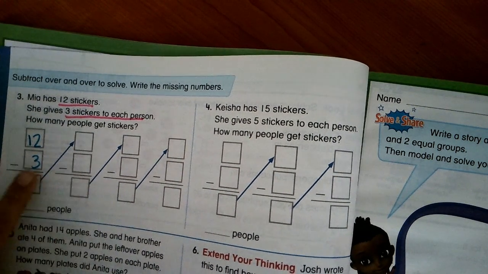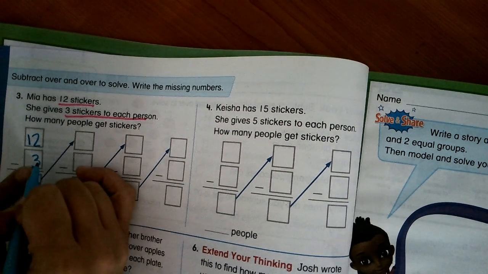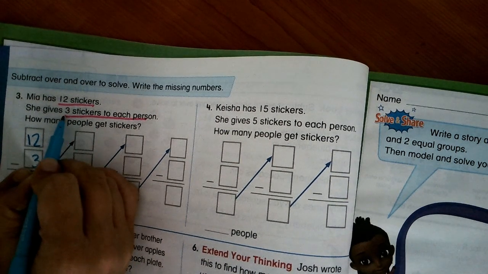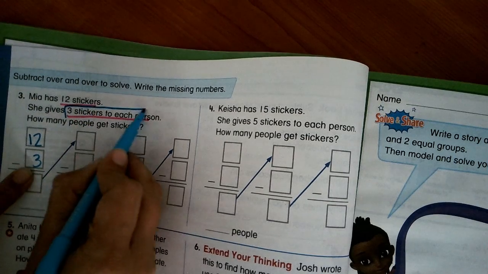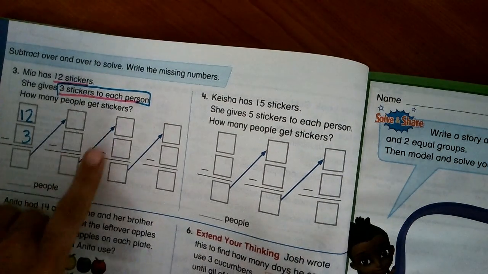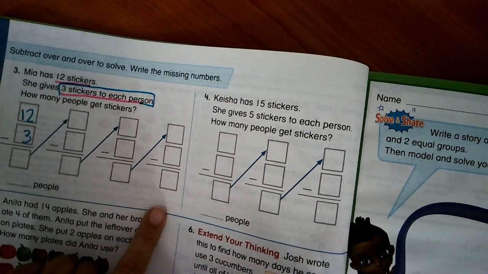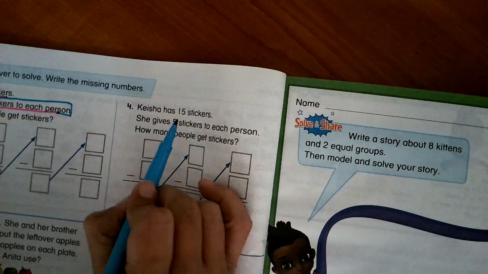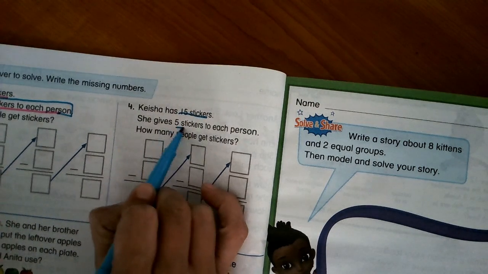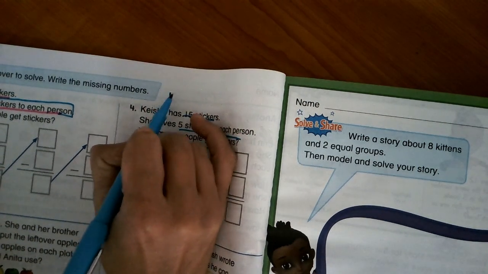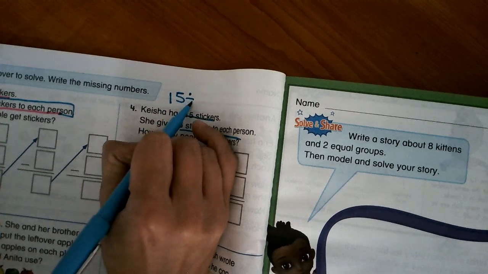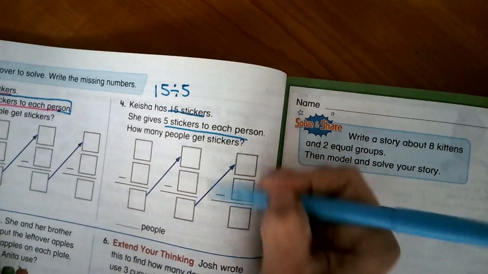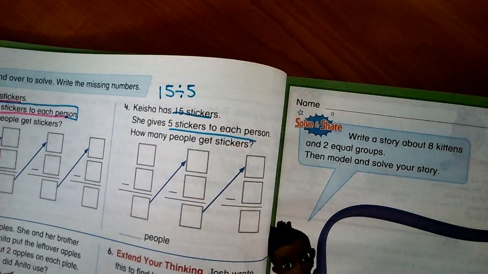Okay? And then keep subtracting the minus 3 because that's your divisor. And you're just going to write it until you get to 0. Remember, your goal is to get to 0. Same thing here. Keisha has 15 stickers. She gives 5 stickers to each person. So 15 divided by 5. Use your repeated subtraction to show your work.